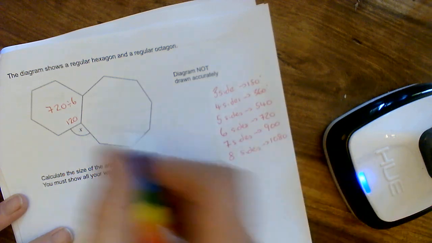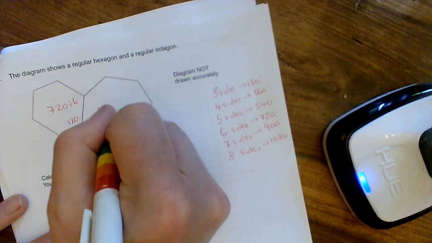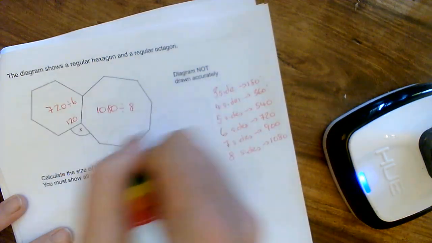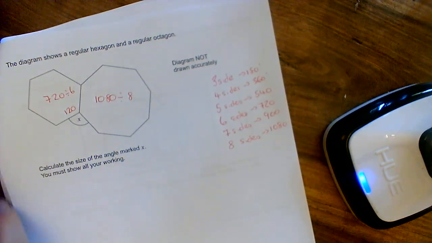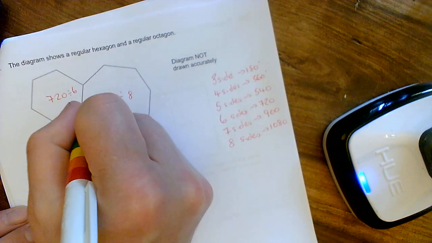Octagon, 8 sides, 1080, so we've got octagon here is 1080. Regular shape means they're all the same, so just divide that by 8 and you'll know each angle around the corner. That's 135, but let's just double check. So 1080 divided by 8 is 135 indeed.